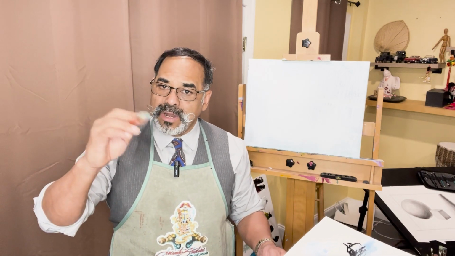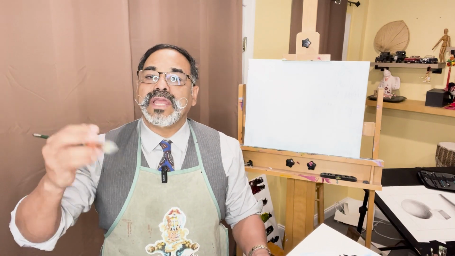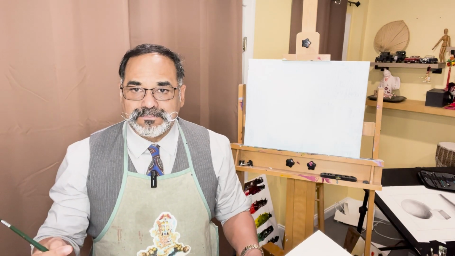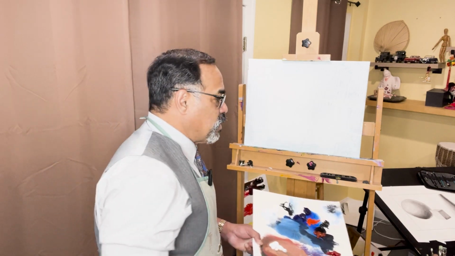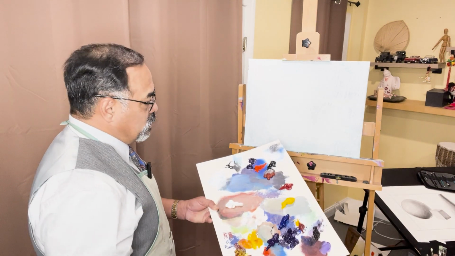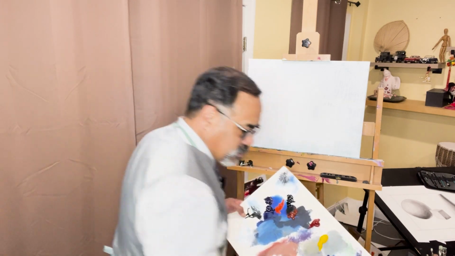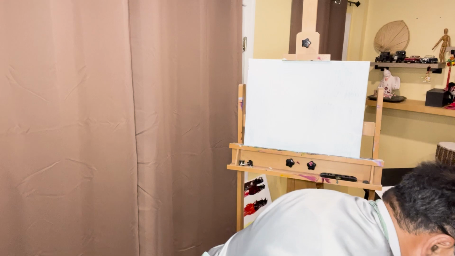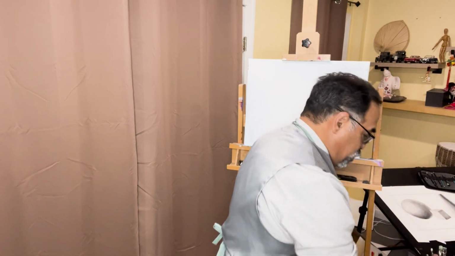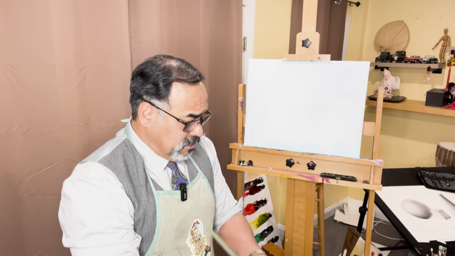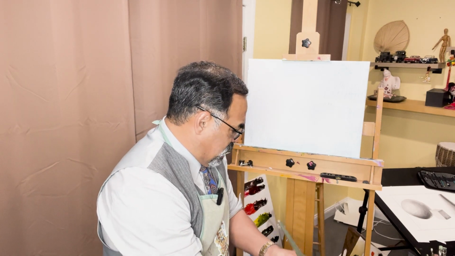Again, we're not trying to create a painting. We're trying to create a mood of a sunset. All right, so here we go. First of all, our base color is going to be pretty much an orange. I'm using a number 6, but I'm going to go to my number 12 because we're using the large areas of painting here.